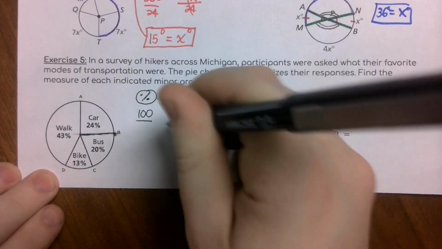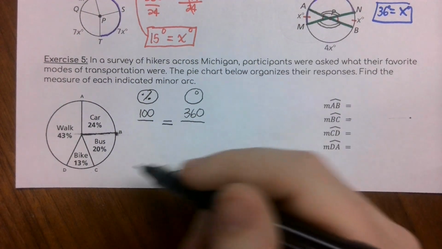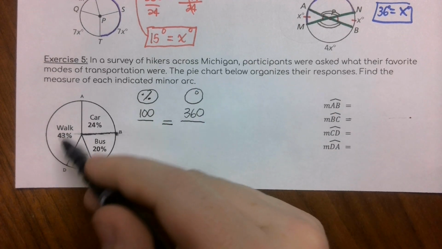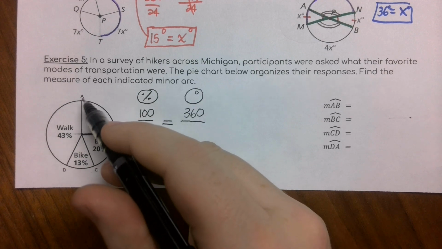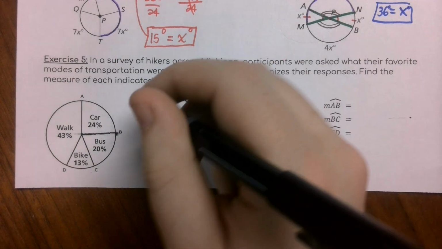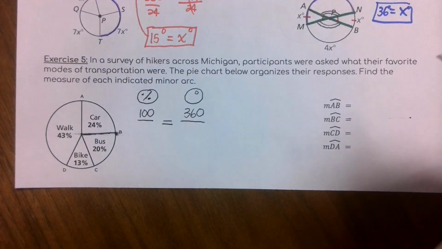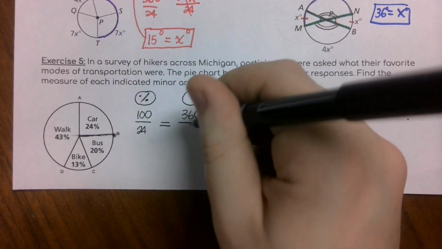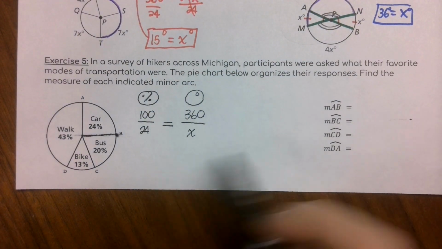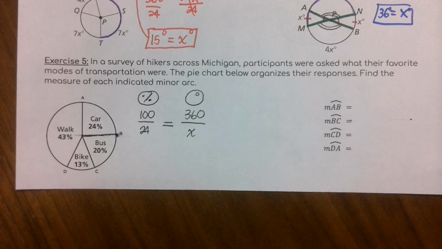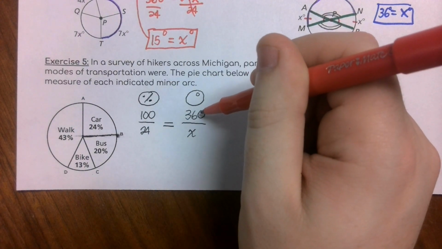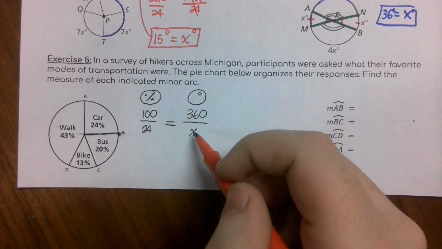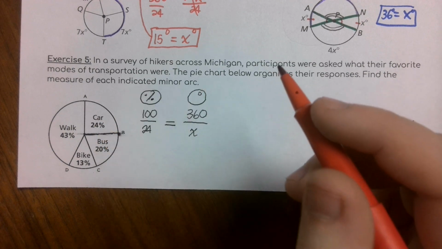Because these are both total amounts, we can set up a proportion like we did in Unit 8 and compare. So if I wanted to figure out what degree marking arc AB would be, let's do AB since that's the first one. In percents, it's 24%. In degrees, we don't know. So we can set up a proportion and solve. We're comparing 100% to 360 degrees, because both of those are the full circle. 24% to x degrees, since that's what the car will take up.